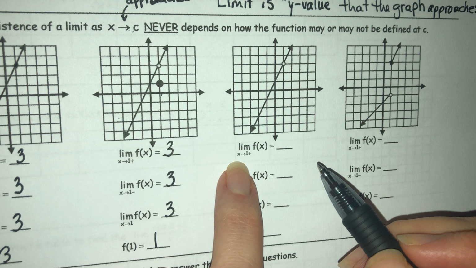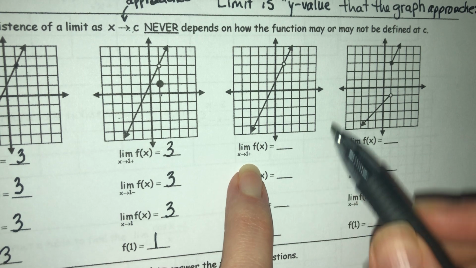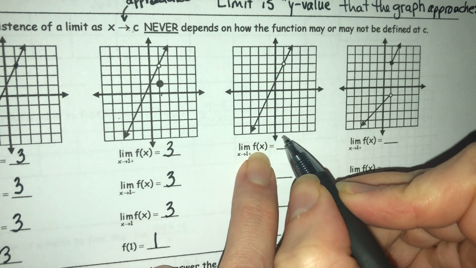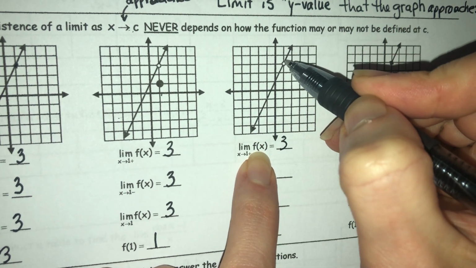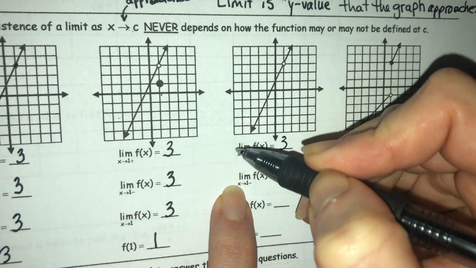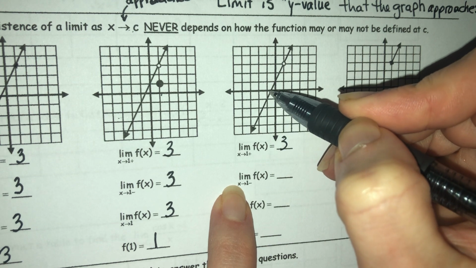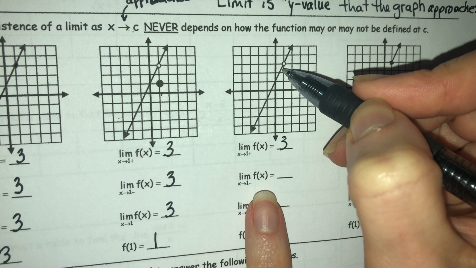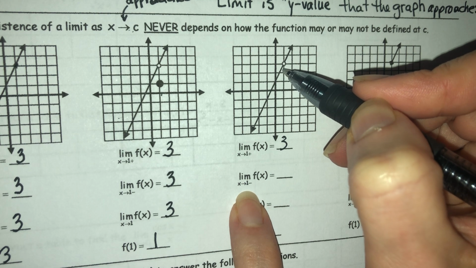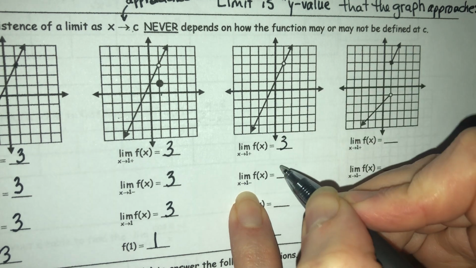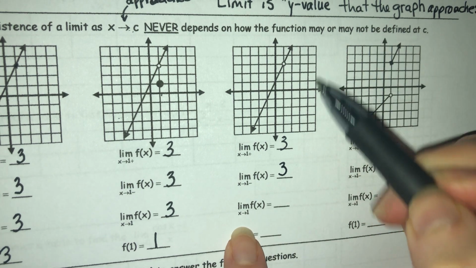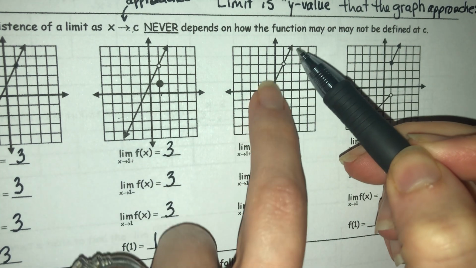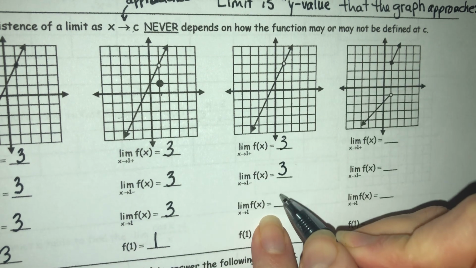The limit as x is approaching 1 from the right-hand side of the graph of f of x is equal to 3. This graph is headed toward the y value of 3 on the right. On the left side, the graph is headed toward the y value of 3 again when x is going toward 1 from the left side of the graph. So that means the limit as x is approaching 1 from both sides of the graph is equal to 3.